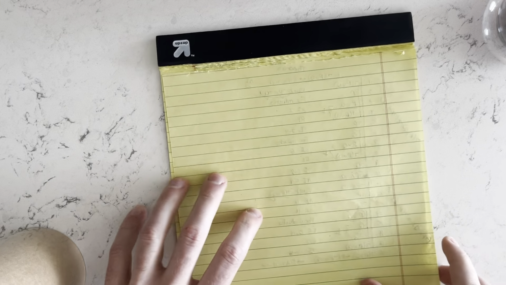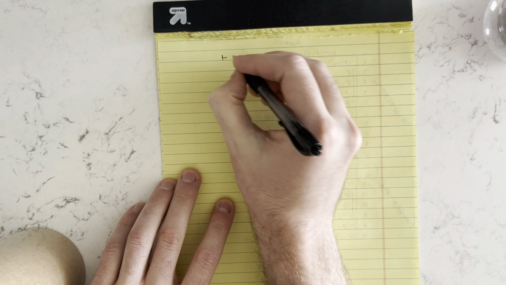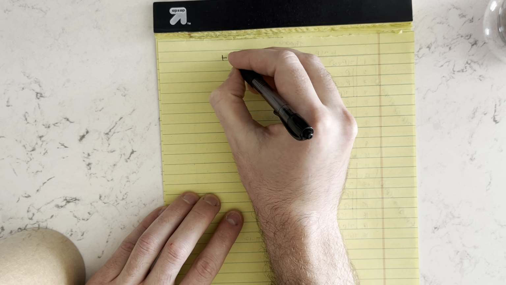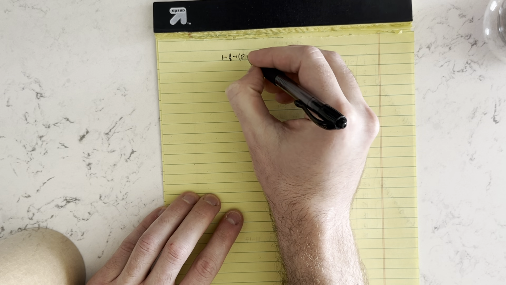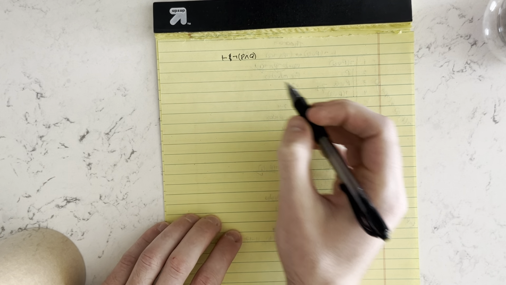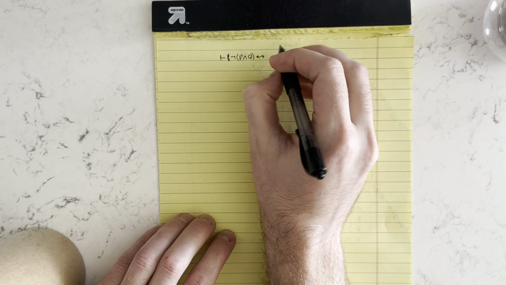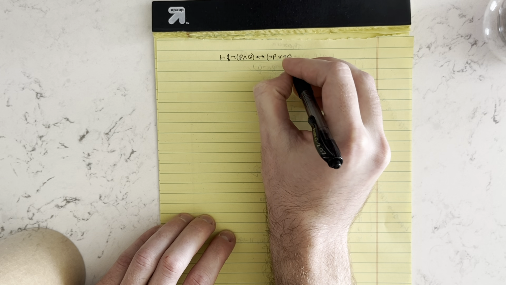Let's do another one. So this is another one of DeMorgan's laws. We're going to kind of switch things around now. We're going to do negation of P and Q. So this is an and now instead of an or, right? Negation of P and Q, biconditional, negation P or negation Q.